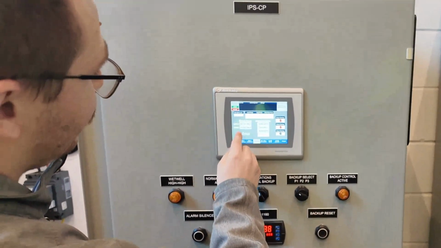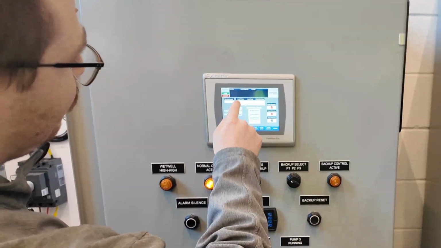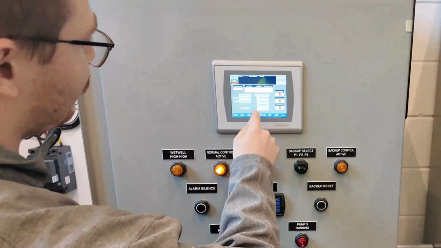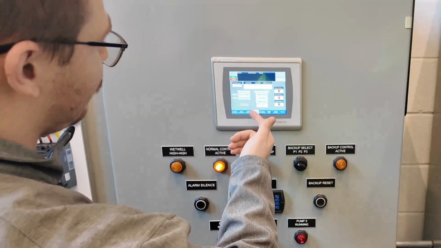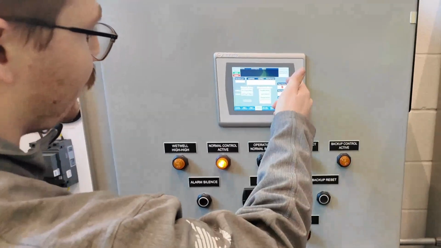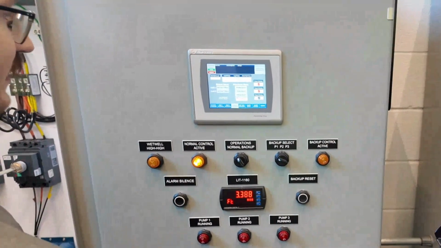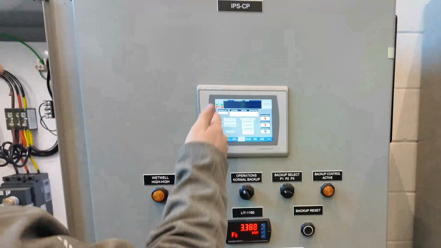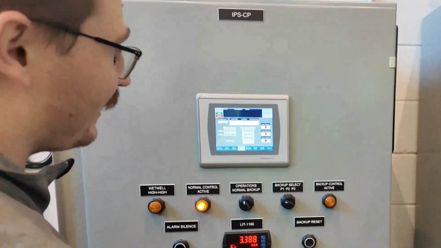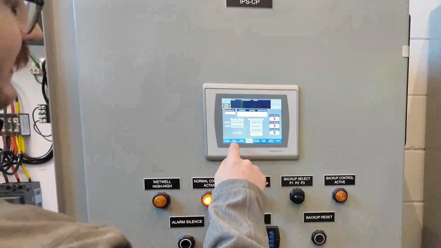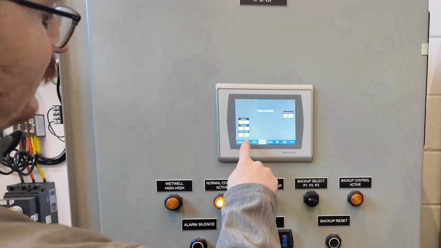So if I go to cycle 2, now pump 2 is lead, and vice versa, go back to cycle 1. And then you also have run statuses. I thought it was a good idea to give you level on every single page that you would probably want to look at level for when you're changing stuff. So levels overview, it's all in the same spot.